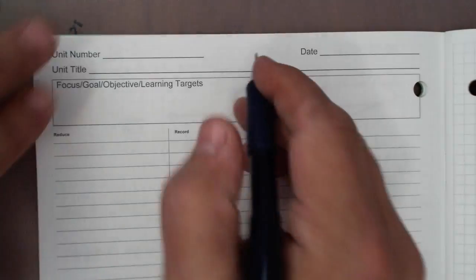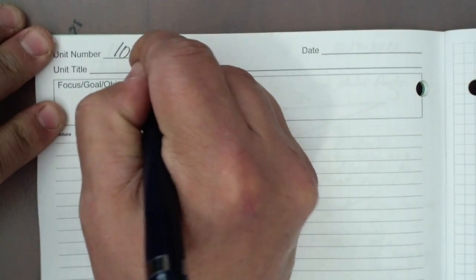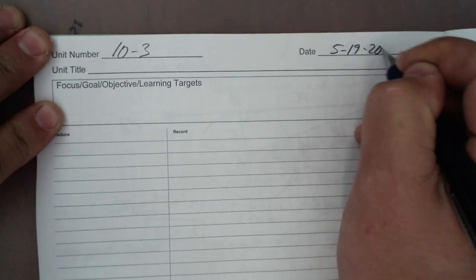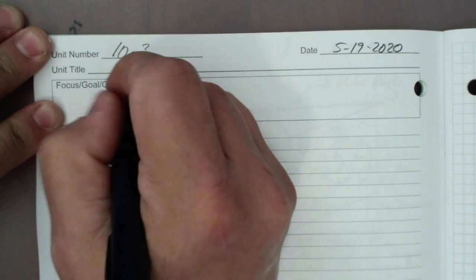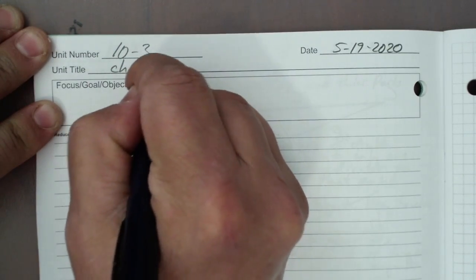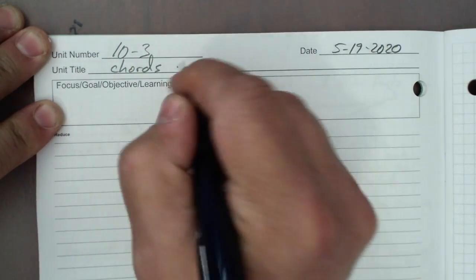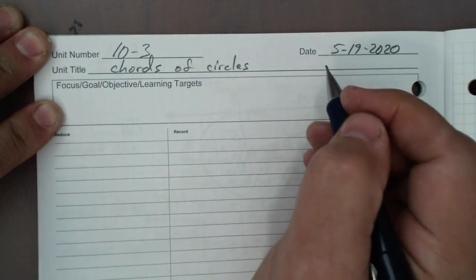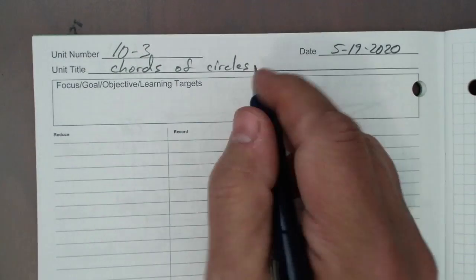Okay, section 10.3 or 10-3. And we are into chords. Okay, learning target today is going to figure out what is a chord.